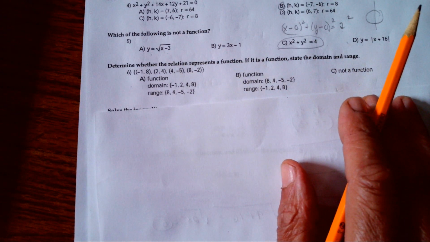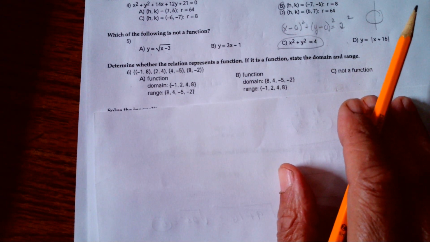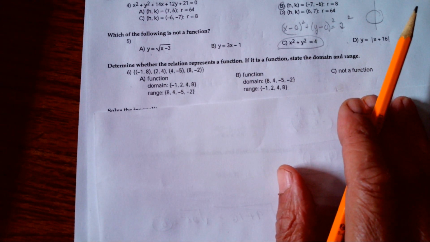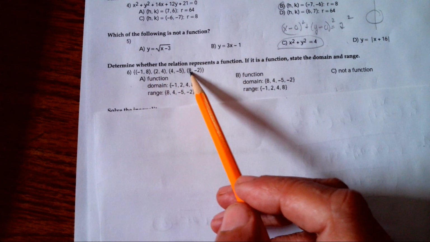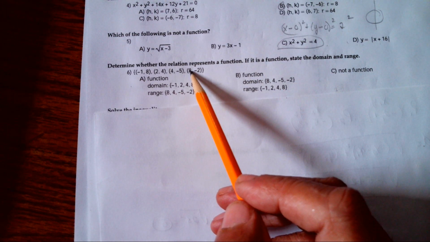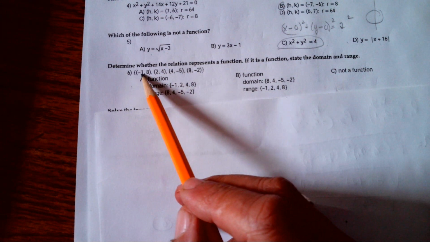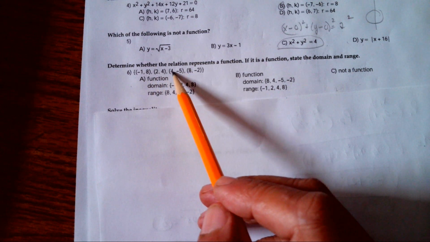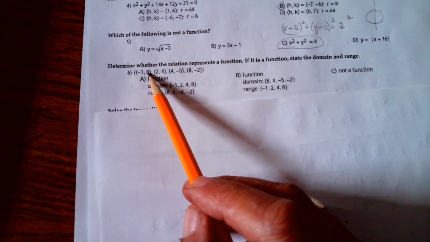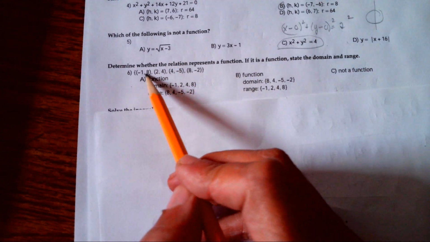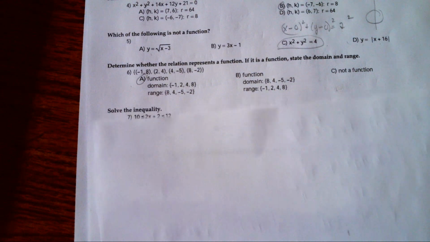Number 6, determine whether the relation represents a function. If it is a function, state the domain and range. To be a function means that for every x value, there's a unique y value. The first thing I see is that no x value is repeated. So I've got a function here. My domain is the set of all my x values. So my domain is -1, 2, 4, and 8. Right there I see it. My range is my set of y values, 8, 4, -5, -2. Yeah, we got it, letter A.